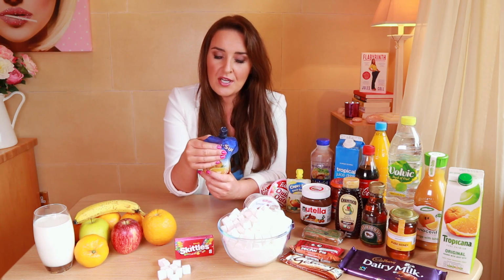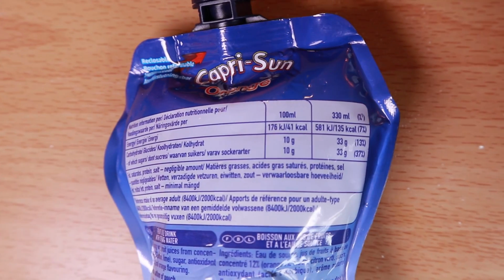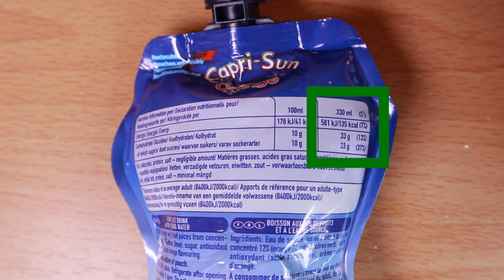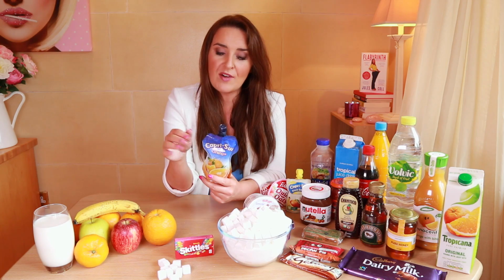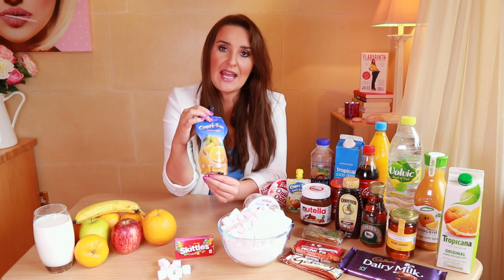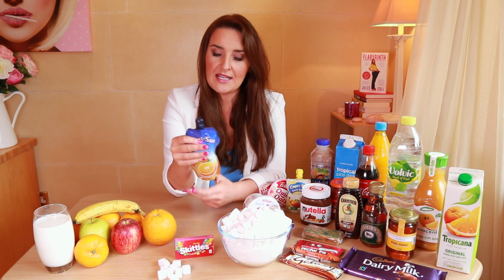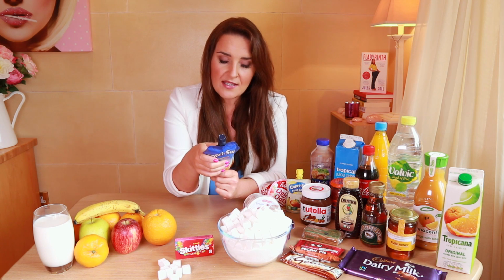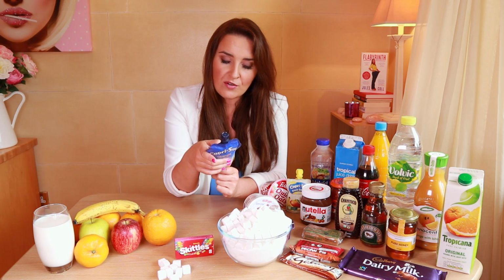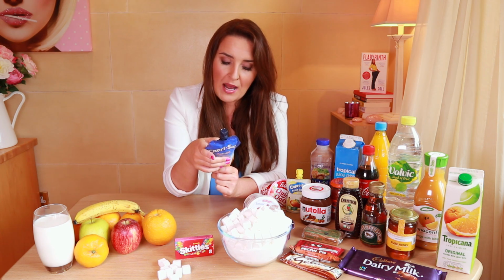A Capri Sun, there is 330 milliliters in it, carbohydrates of which sugars 33 grams. 33 divided by 4 is around about 8, which means that there are 8 teaspoons of sugar in this. Now people say, you're talking about the sugar that has been added. What are the ingredients? There's spring water, fruit juices from concentrate, sugar, antioxidant, and so on.